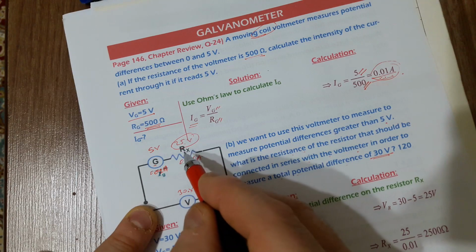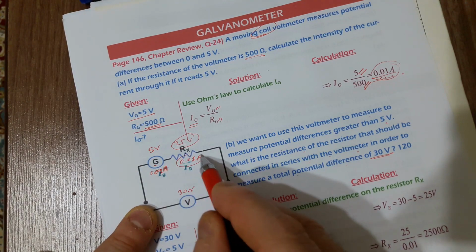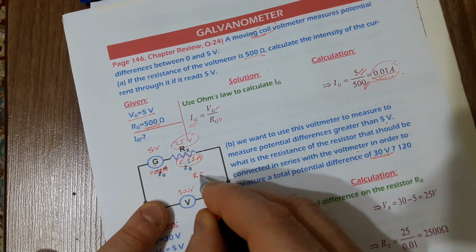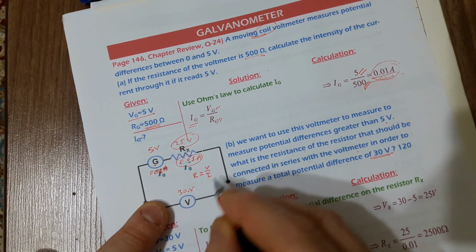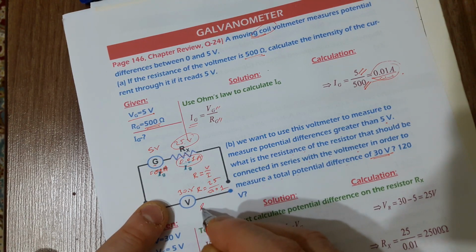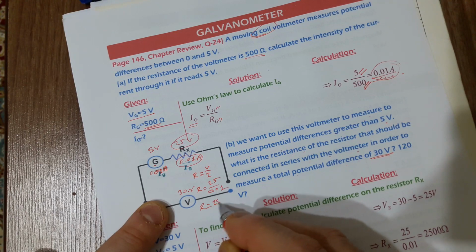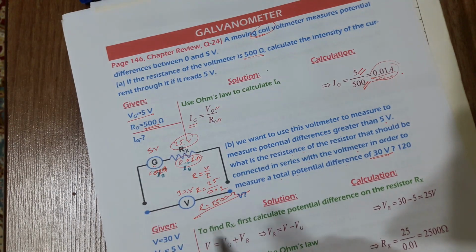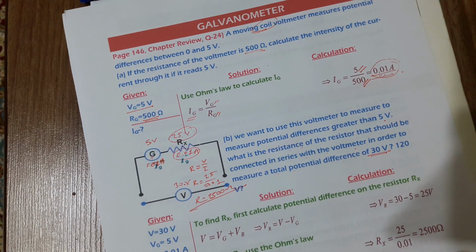So I know the potential difference on the resistor and the electric current on the resistor. From Ohm's law, I can calculate the resistance by V divided by I. V is given as 25, I is 0.01. When we divide, you are going to get the answer as 2500 ohm. So this is the resistance of the resistor which is connected in series with the galvanometer.